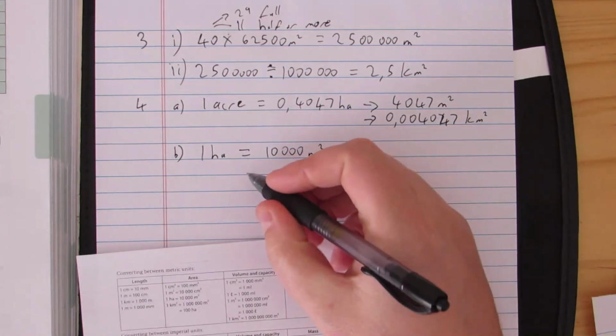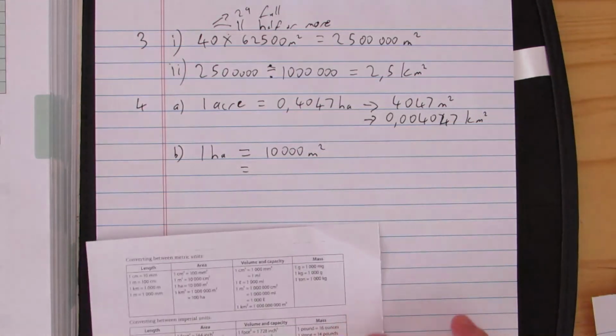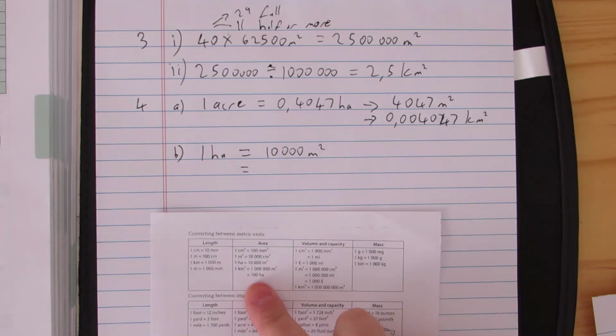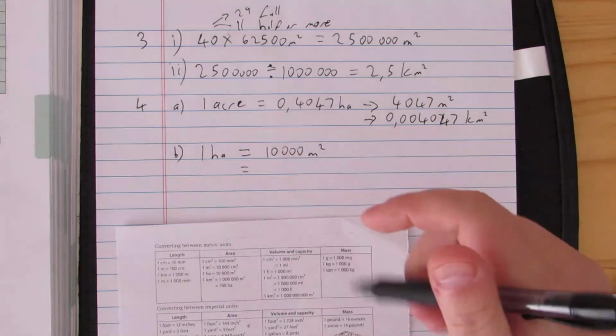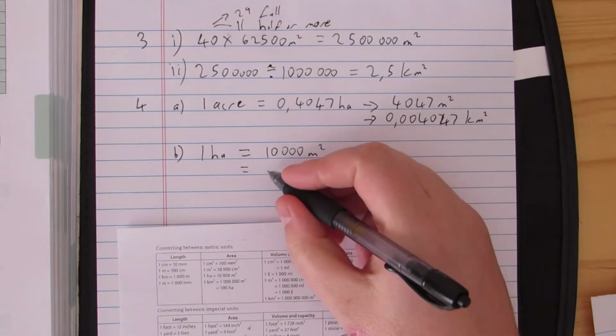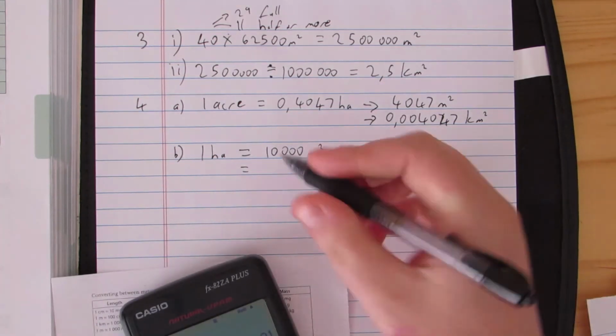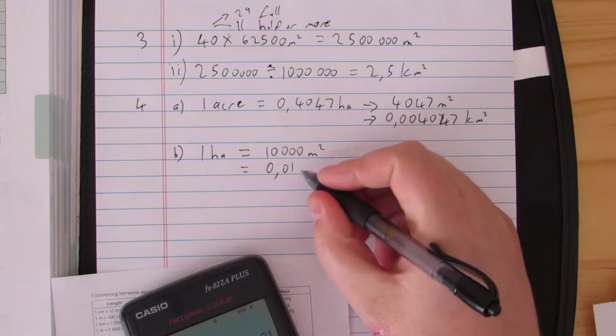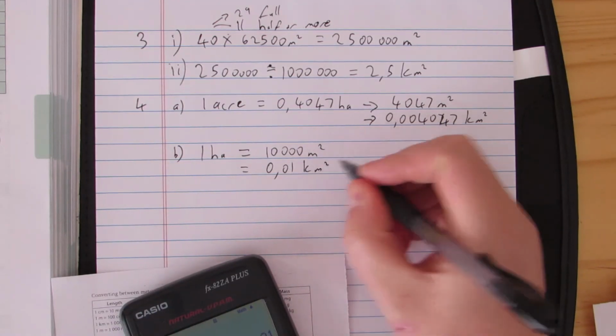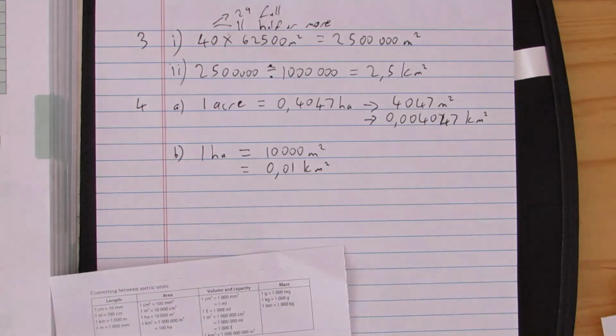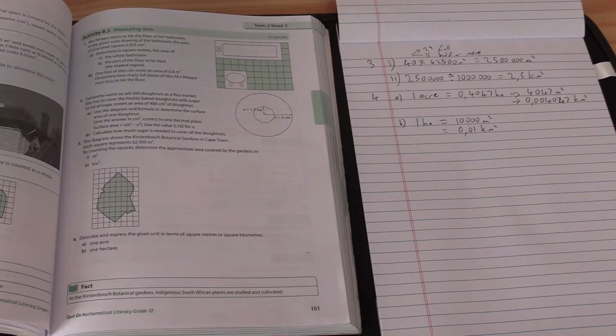I also know that 100 hectares are equal to a square kilometer, so I need to divide 1 by 100, which gives 0,01 kilometers squared. Alright, so that is the end of activity 8.2. Hopefully that is helpful for you.